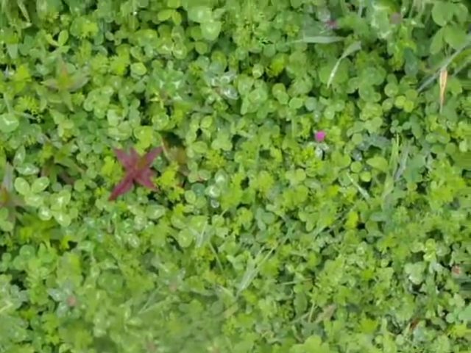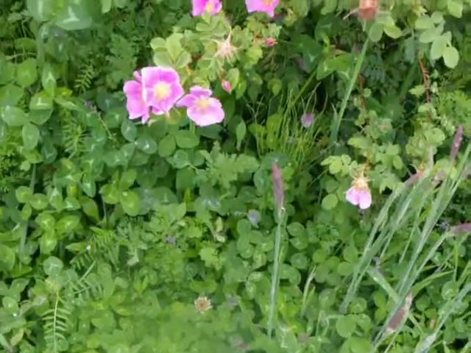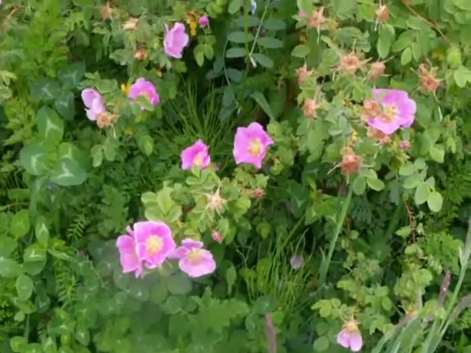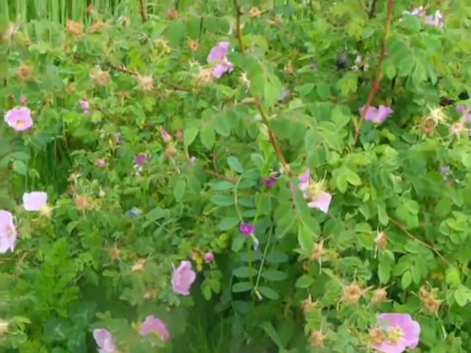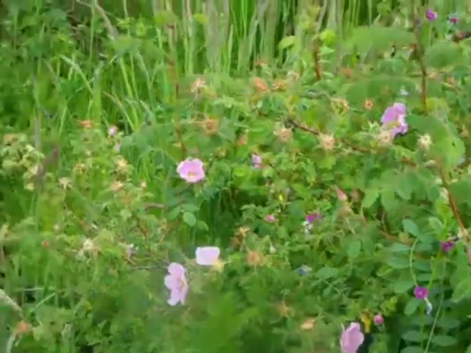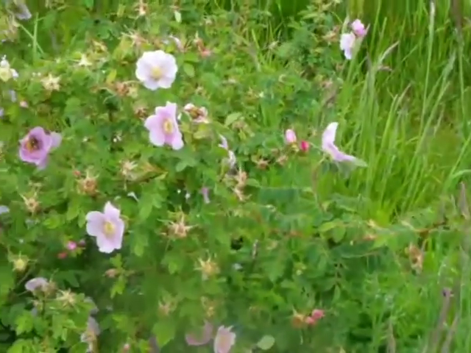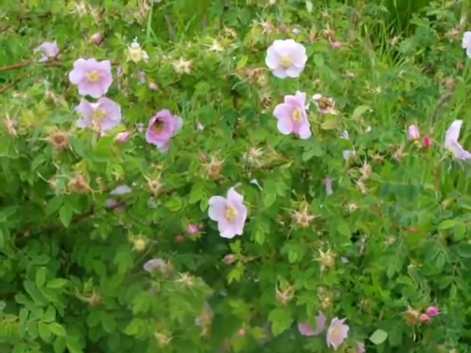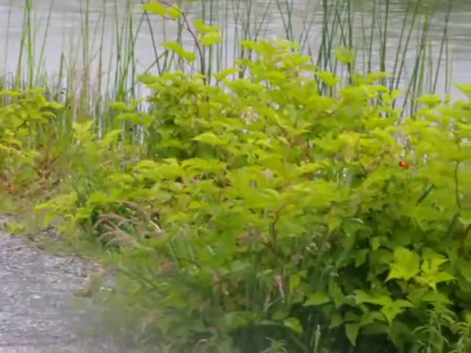This is a wonderful example of biodiversity of the plant life. Again, in just a small 2-foot by 2-foot area, we have at least 10 different species of plants thriving and growing together. We have wild roses, ferns, vines, different types of grasses, and clovers. They each occupy their own special niche in the ecosystem.